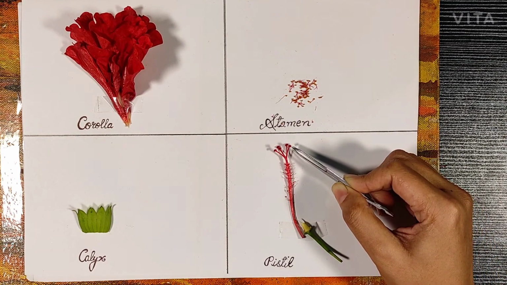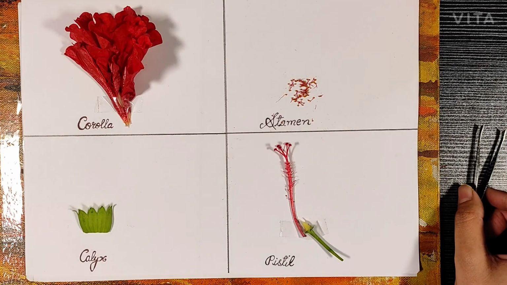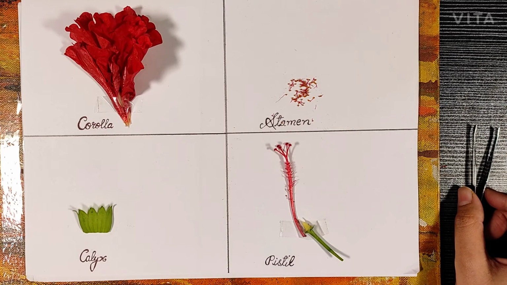Stigma is the landing place for the pollen, and the tube through which the pollen reaches the ovary is known as style. So these were the main parts of a flower.